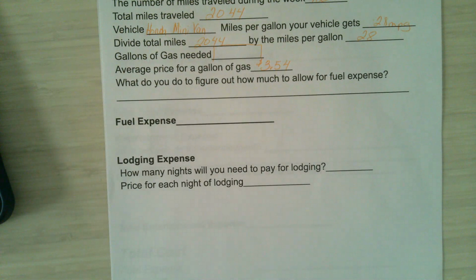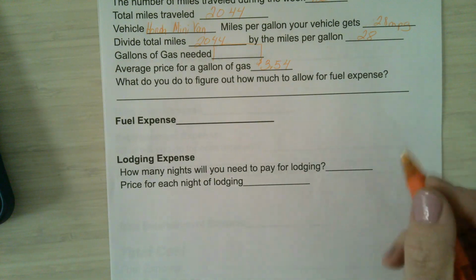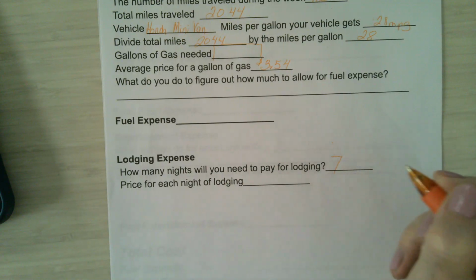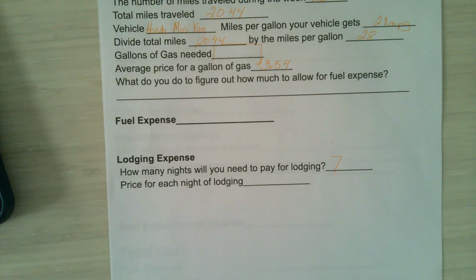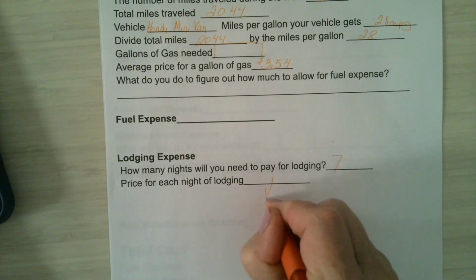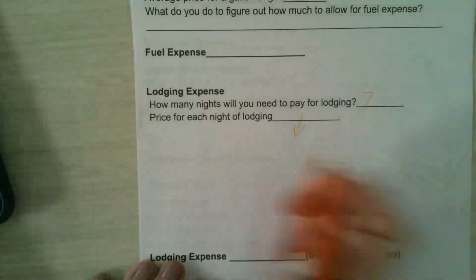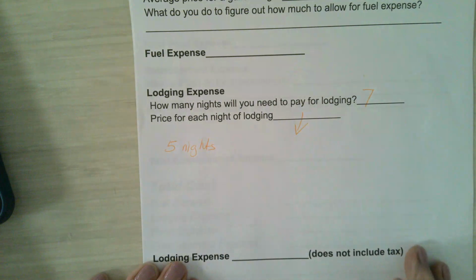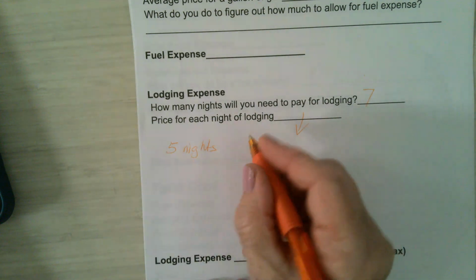Lodging. How many nights will you need to pay for lodging? Okay, you're going to be gone for 7 nights. 7 days, 7 nights. But if you're going to sleep in the car because you're traveling at night, you can say 2 nights you're sleeping in the car so you don't have to spend any money for a hotel. You understand? So, an example of what I did in another class, price for each night of lodging. I'm going to put it down here. 5 nights when I get to my place, I'm going to say it was $250 a night.